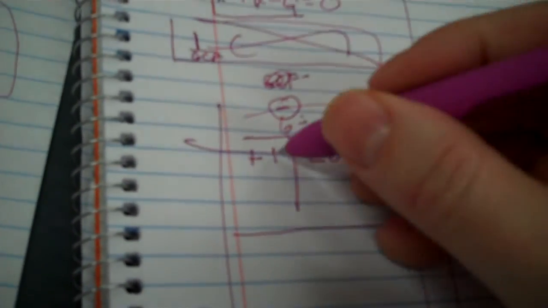Now, I take my A times my C. Okay. So that's going to be 1 times negative 6. It's negative 6. So it's a negative. To multiply to a negative, you need a positive times a negative. And those two factors have to add to what's in the middle. So they have to add to positive 1. Now start dividing. 6 divided by 1 is 6. That adds to negative 5. That won't work.